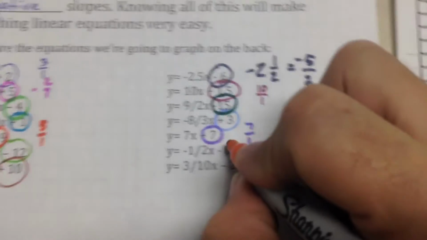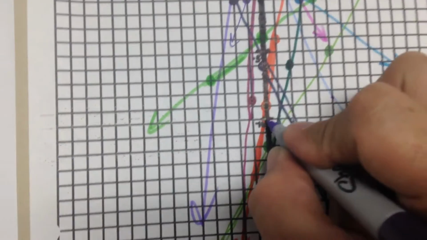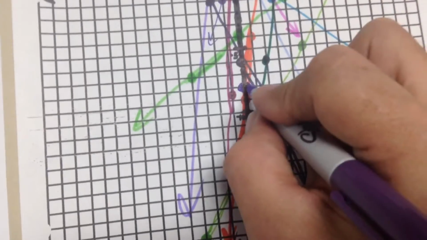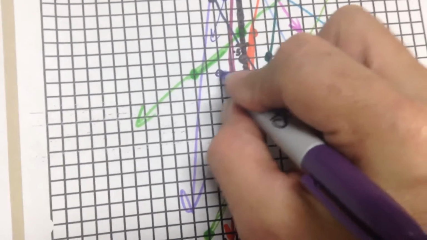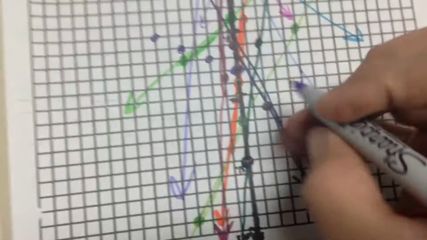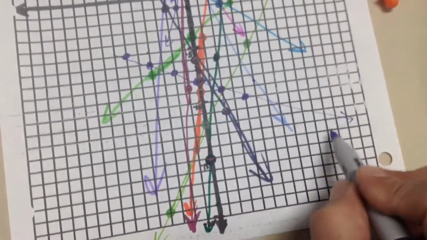Negative 1/2 x minus 8. Okay, so I come over here down to negative 8, which I want to use a different color because I don't want that to look the same. So negative 8, here's negative 10, so negative 8 is right there. The slope is negative 1/2, so that means go up 1, left 2, up 1, left 2, up 1, left 2. Okay, and if I did the opposite down here, it would look like this. So as you see, there's the line for that one.